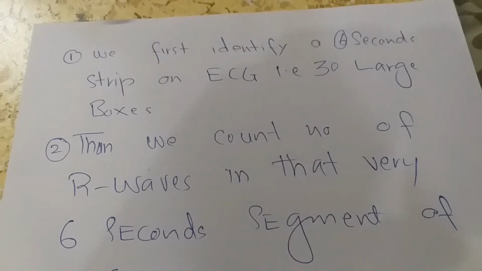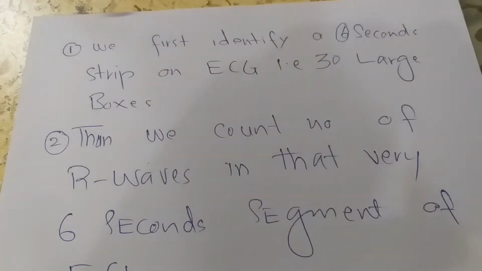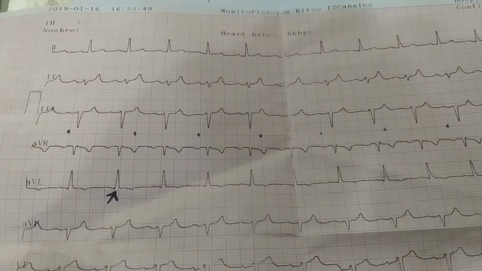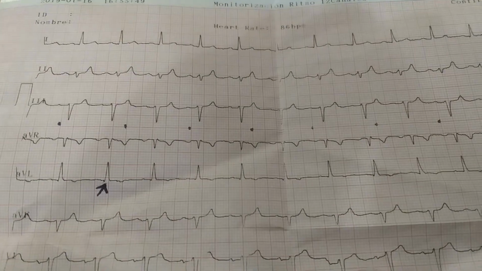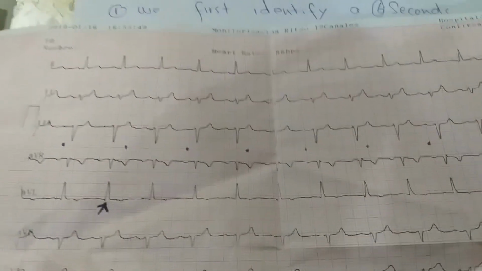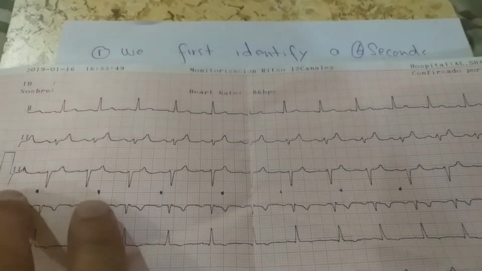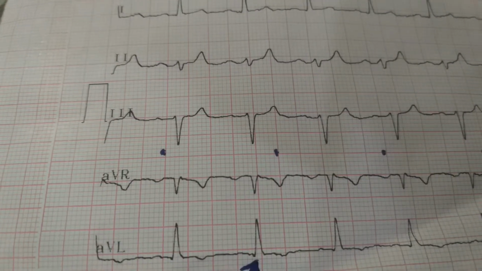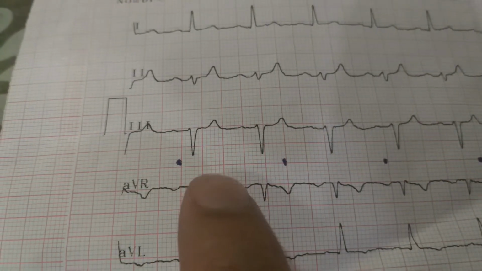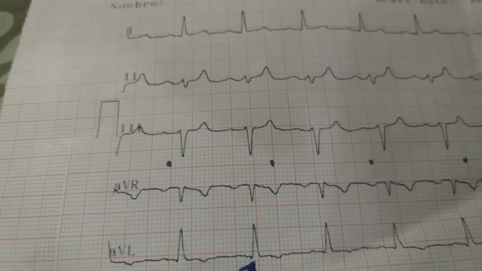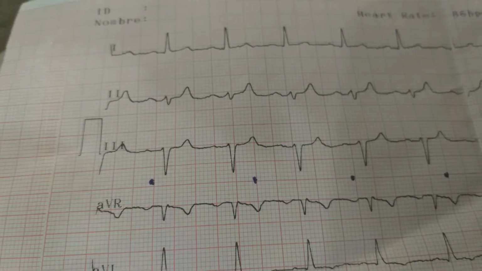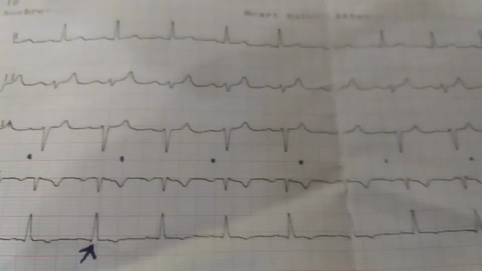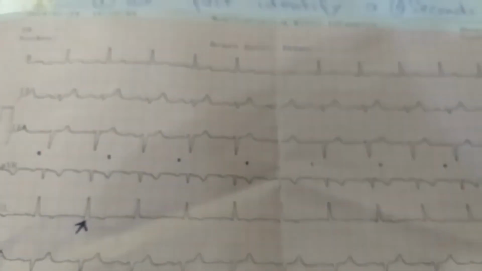The first step is to actually identify a 6-second strip on the ECG paper. Looking at this ECG paper, every two dots actually represent 1 second, or 5 large boxes: 1, 2, 3, 4, 5. After every 5 large boxes, which is 1 second, there is a dot.